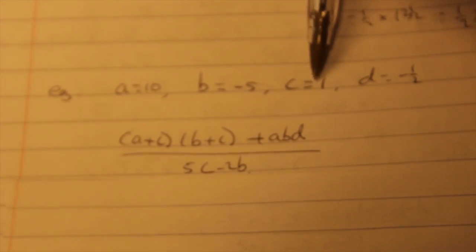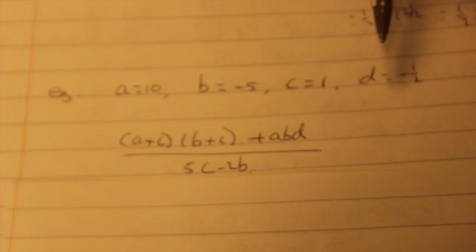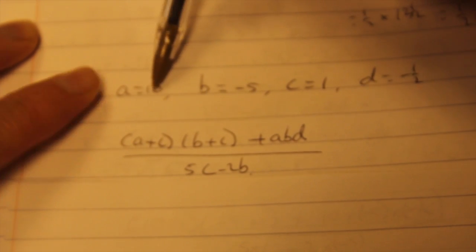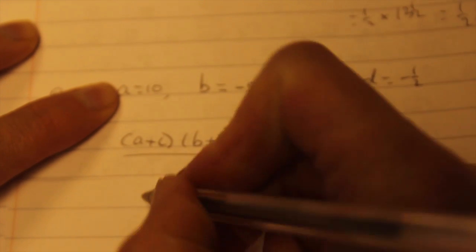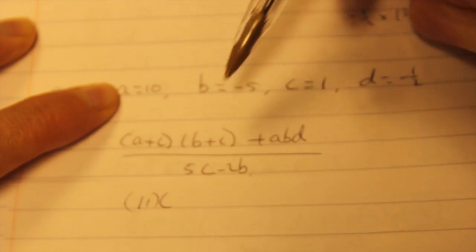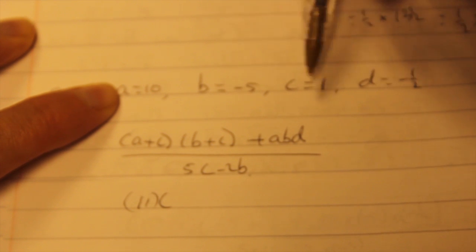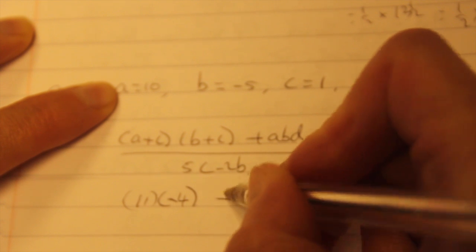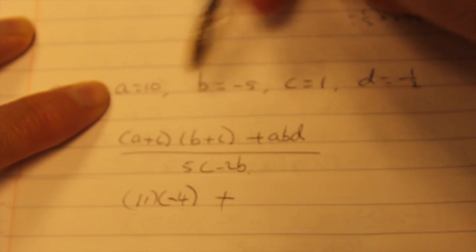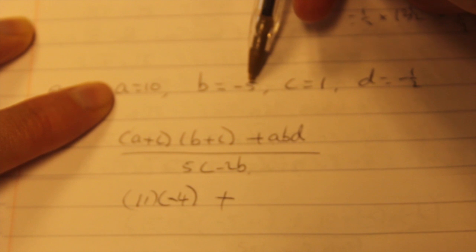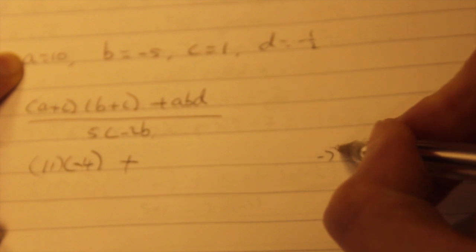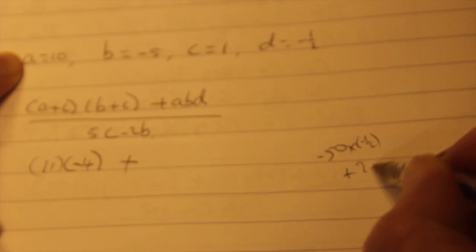minus 5, C is minus 1, and D is minus a half. Putting them into this expression, first bracket is A plus C. So 10 plus 1 is 11. The second bracket is B plus C. Minus 5 plus 1 is minus 4. Plus ABD. A times B is minus 50. Minus 50 times minus a half. 2 minuses give you a positive, and a half of 50 is 25.